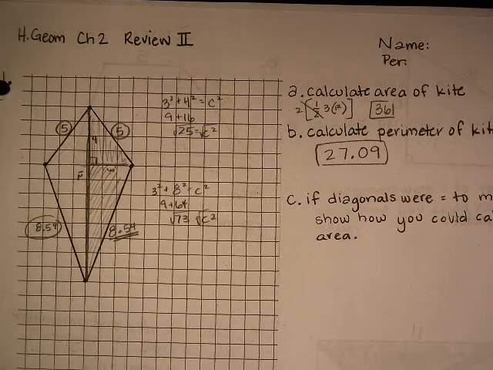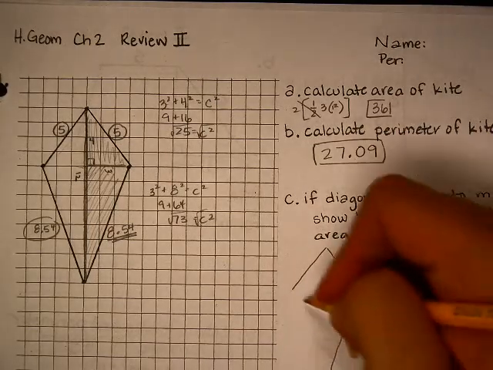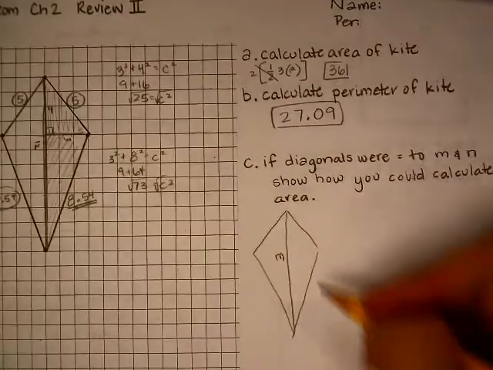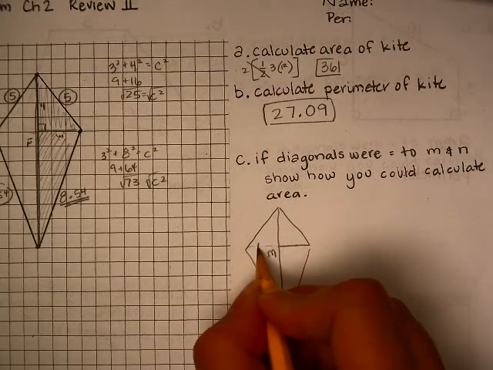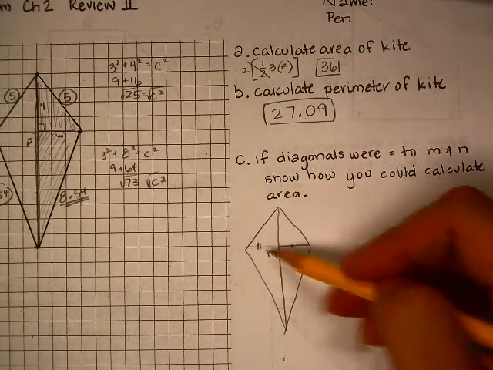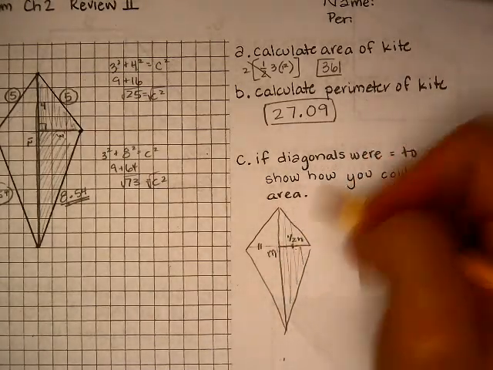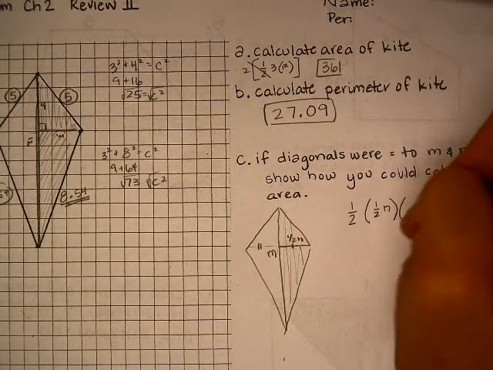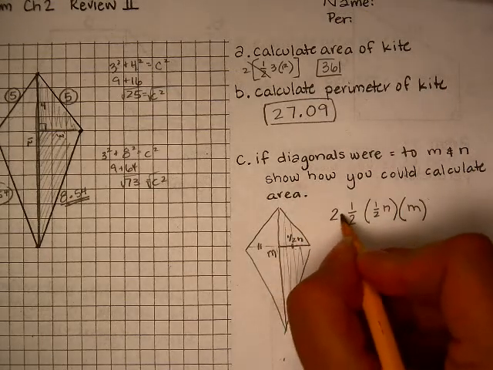Now for C, what we did is we said, okay, what if they weren't numbers? What if they were letters? And if I split it up in the exact same way I split it up last time, this would be, say, M, or one of the diagonals, and this here is half of that diagonal. This is my line of symmetry, so these are both equal to each other, so that's equal to 1/2 of n. So to find the area of one triangle, I have half of the height times the base. That gives me one triangle, but I actually have 2 of them.